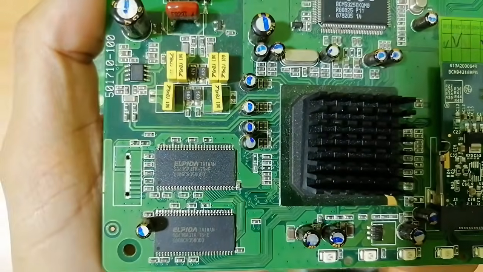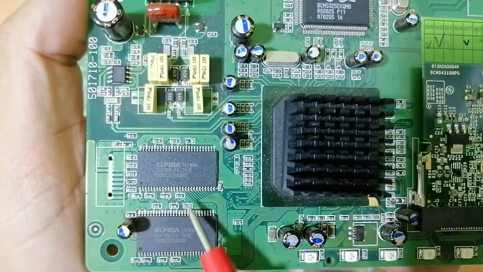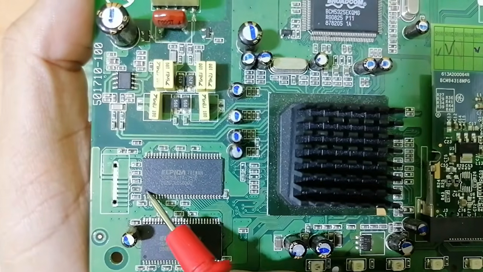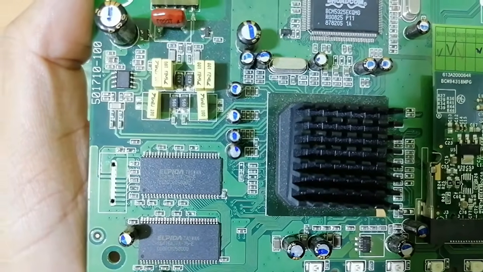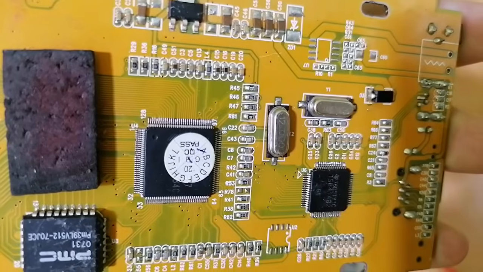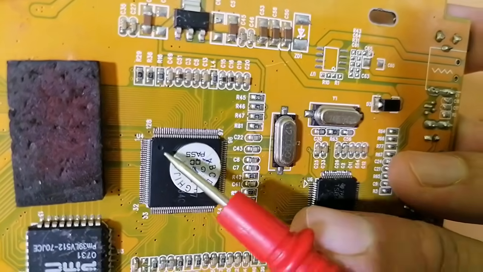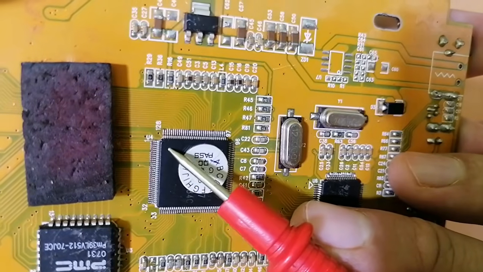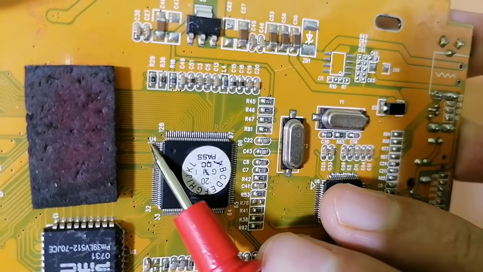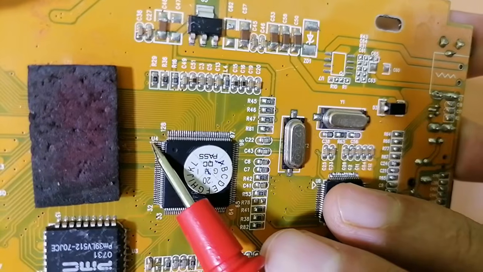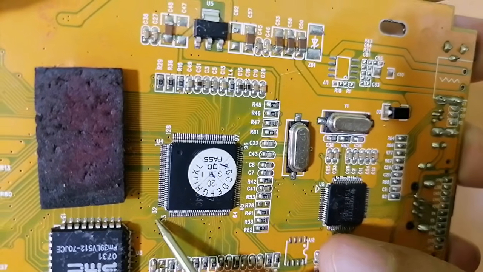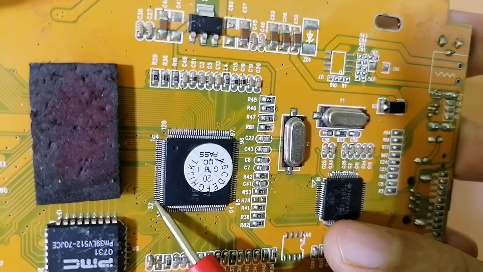And if we go here to this chip, this is basically the RAM, we have a dot over here and a dot over here, means this is the pin number 1. And over here, as you can see, we have a clear IC, where we have the dot here, do you see? And over here we have 1. Do you see here? 1. Here we have 1, 2, 3 until 32. Here we have 32.